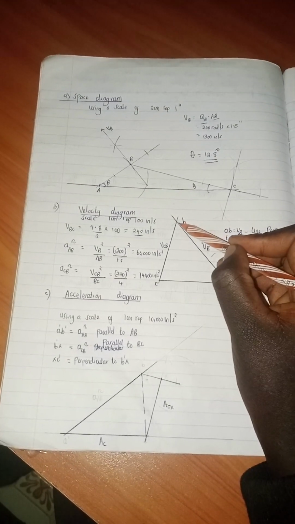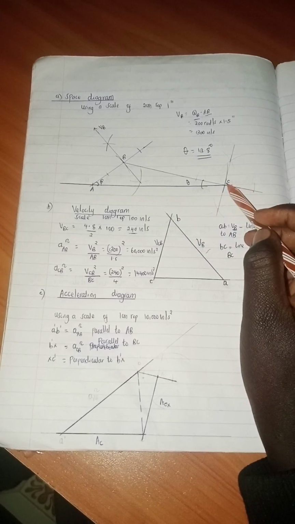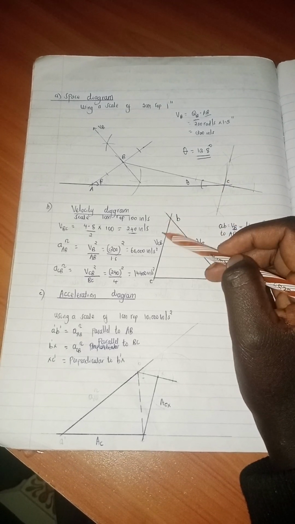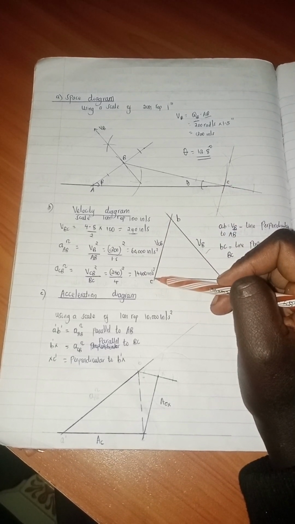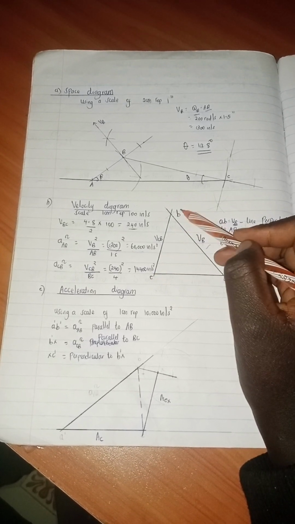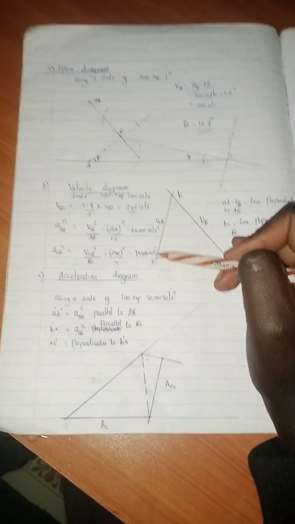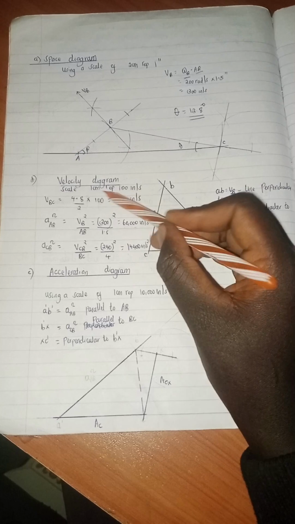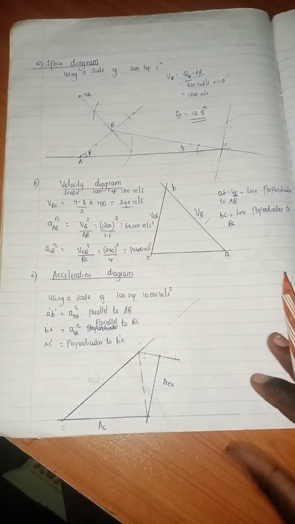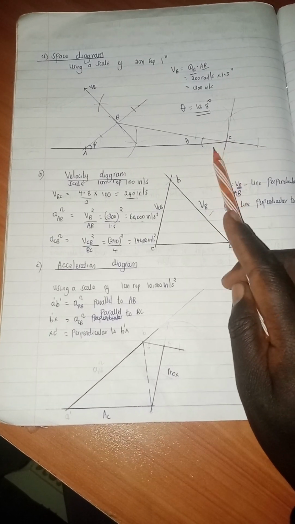Then from point B, you draw a line perpendicular to BC, transferring it using your set square to intersect the line drawn earlier. This line BC represents the velocity VBC. From the measurement, it comes to 240 inches per second.